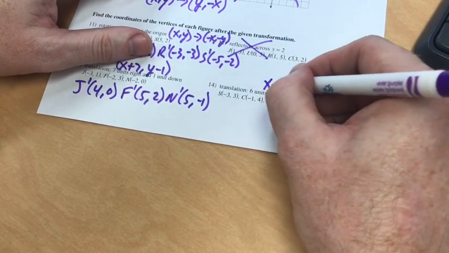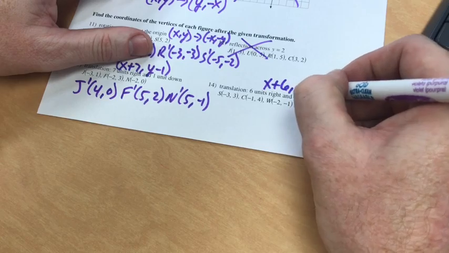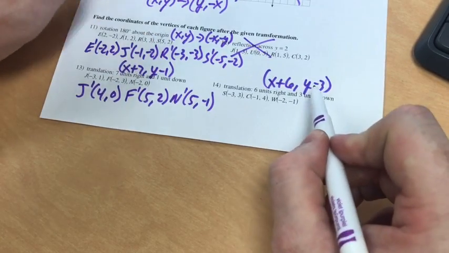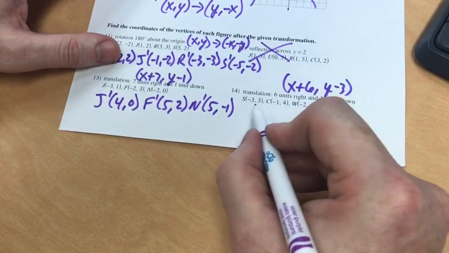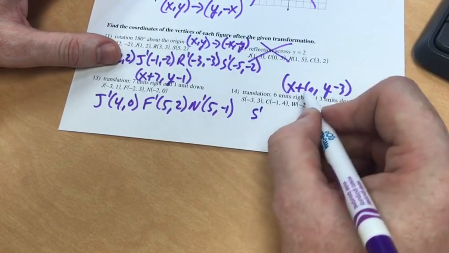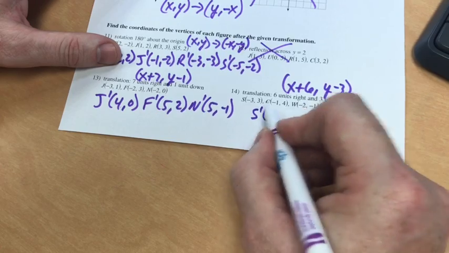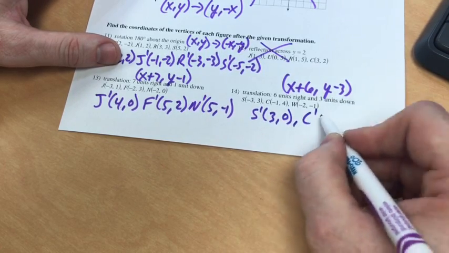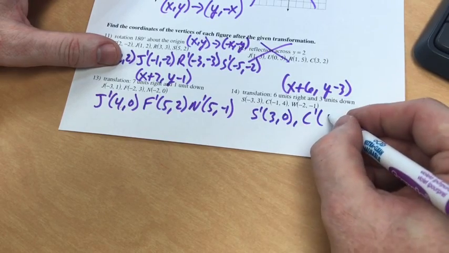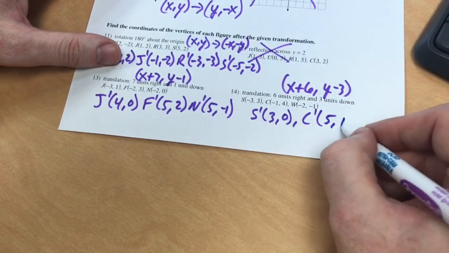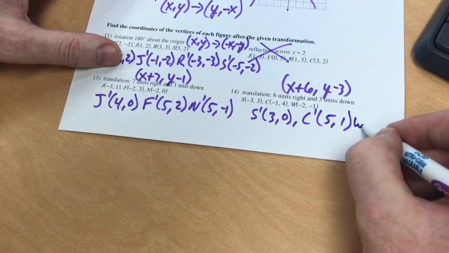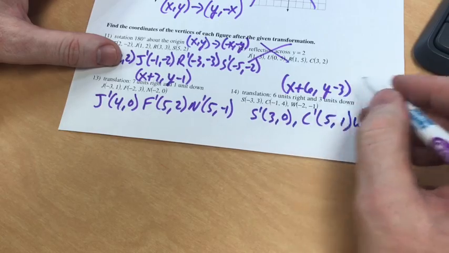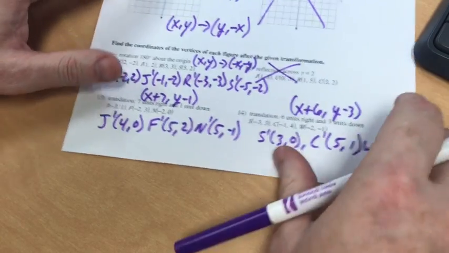6 units to the right, that's x plus 6. 3 units down, y minus 3. Okay, that's all it is to translation. We're adding and subtracting. So, s prime, negative 3 plus 6 becomes positive 3. 3 minus 3 becomes 0. C prime, negative 1 plus 6 becomes 5. 4 minus 3 becomes 1. W prime, negative 2 plus 6 becomes 4. Negative 1 minus 3 becomes negative 4.